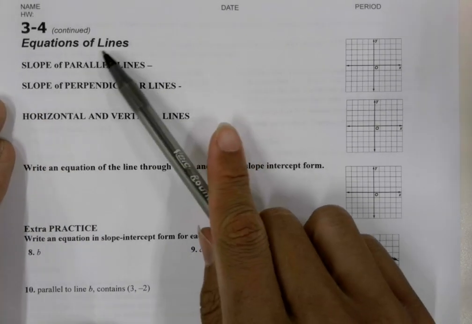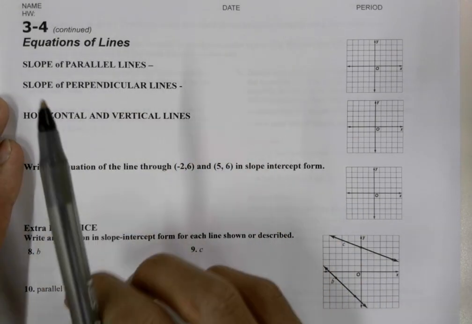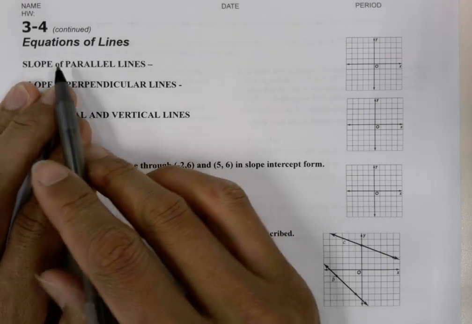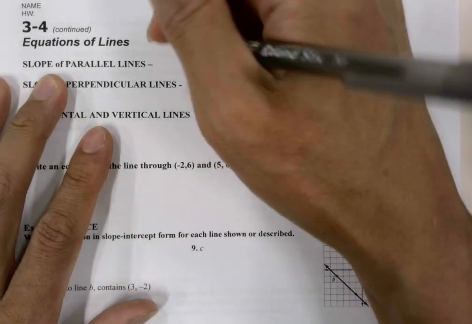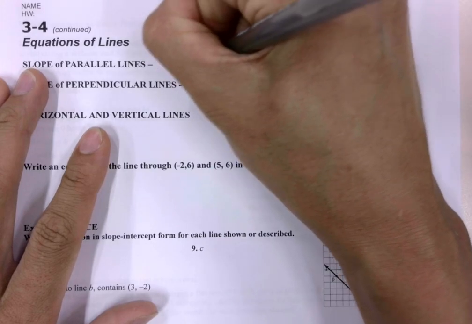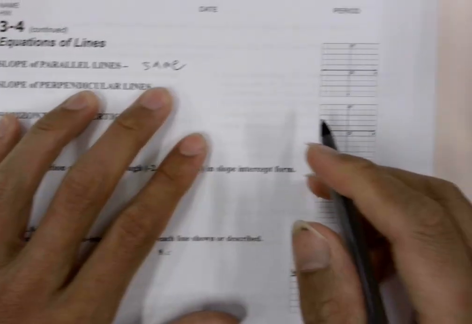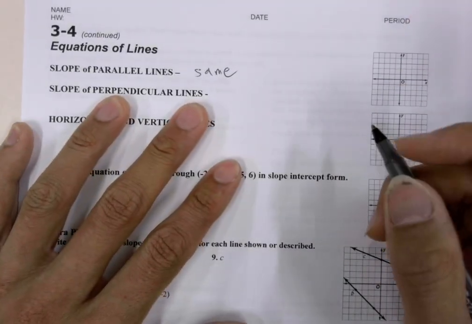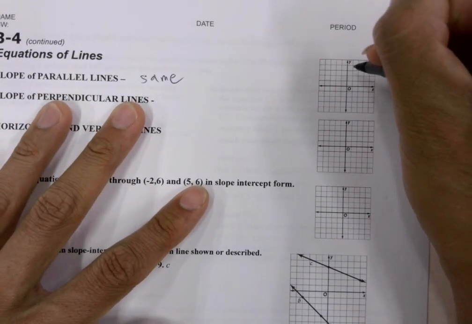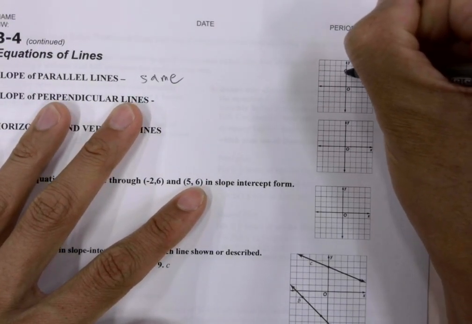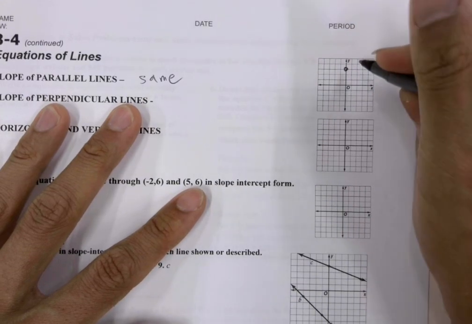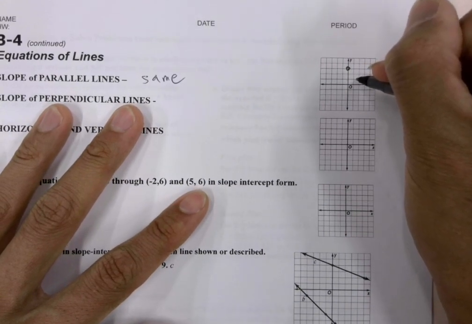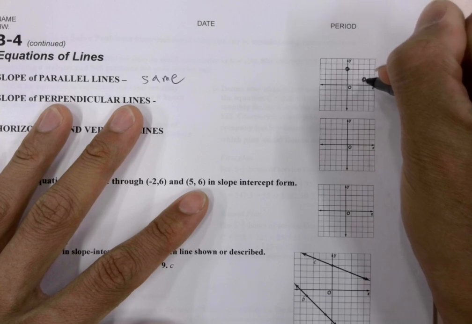Alright, so our next page, we're still dealing with equations of a line, and we want to emphasize that slopes of parallel lines are the same. Right? And so maybe I could take a line here. Let's do a line where our y-intercept is 3, and our slope is down 2 over 3. Let's do that one, right?